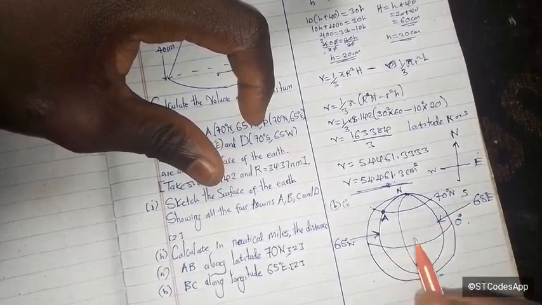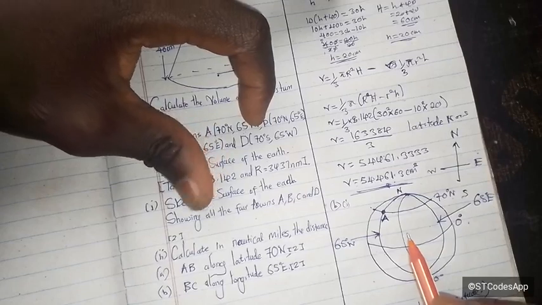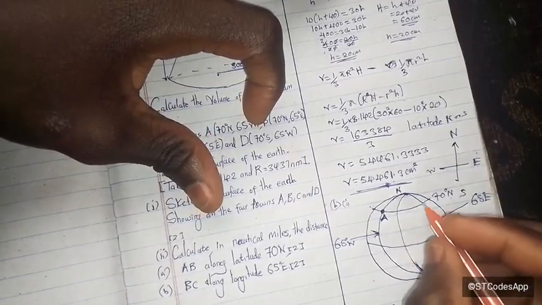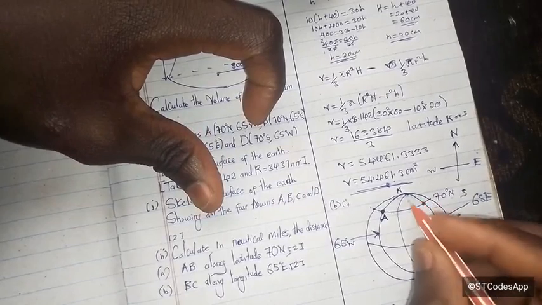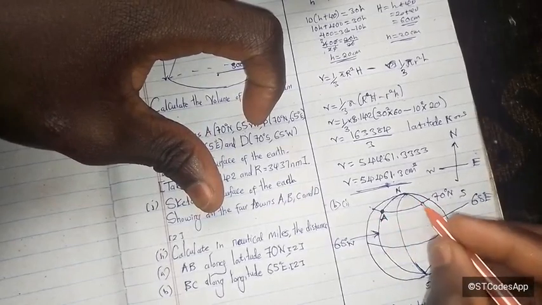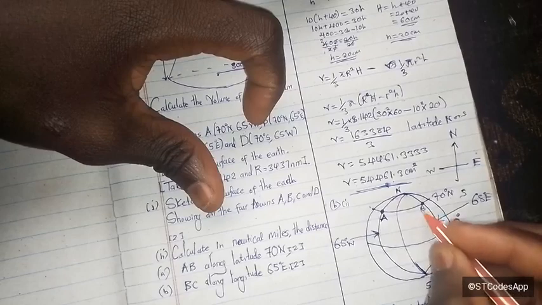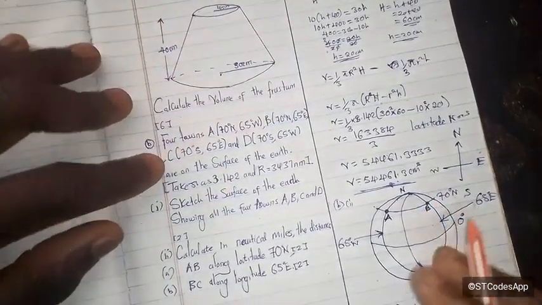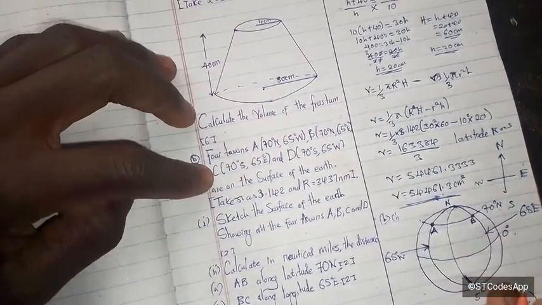Like they were saying, for us to locate place B, we are going to look at the point where these two lines are meeting. So at this point here, this latitude and this longitude are meeting. So town B is going to be located at this point here. Okay, let's move on to the next one, which is town C.